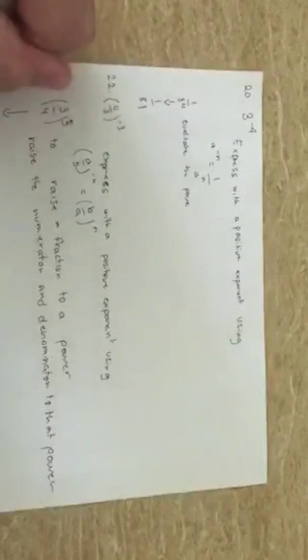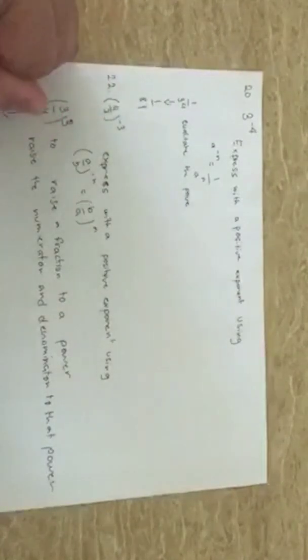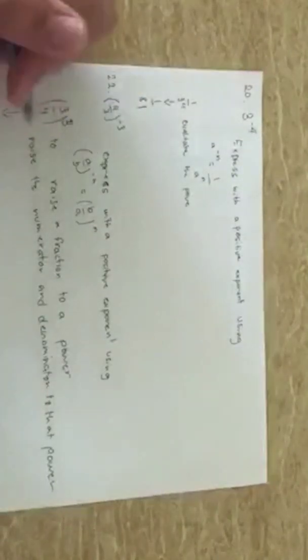And then it becomes 27 over 64. The final form is 27 over 64.